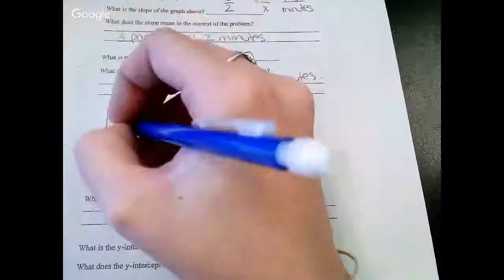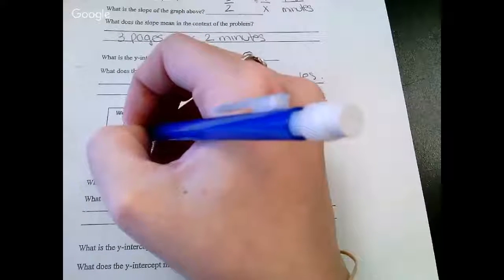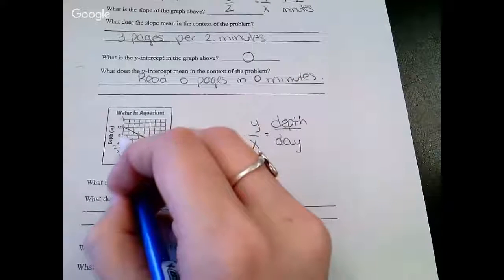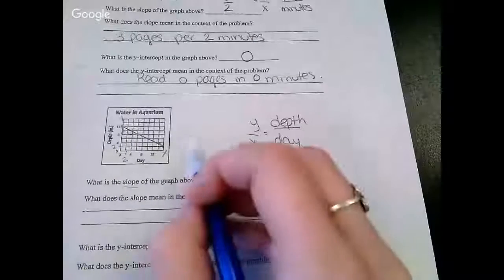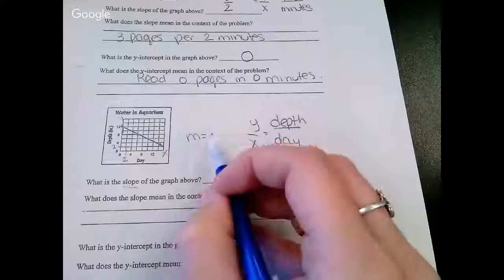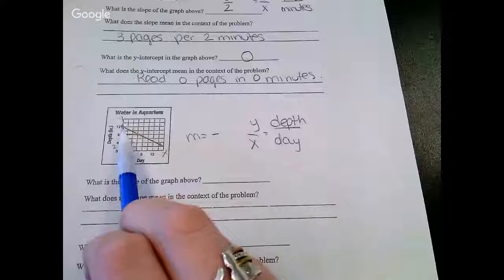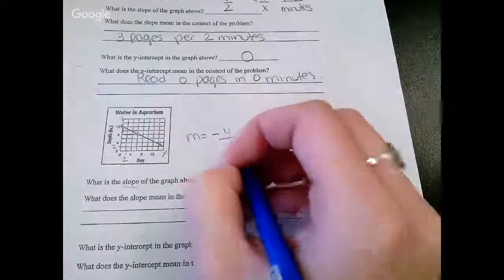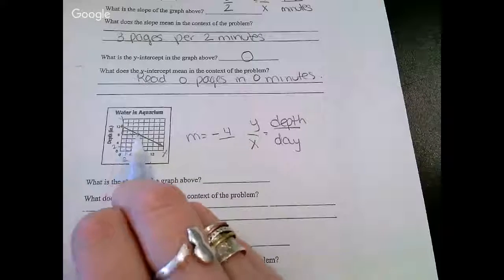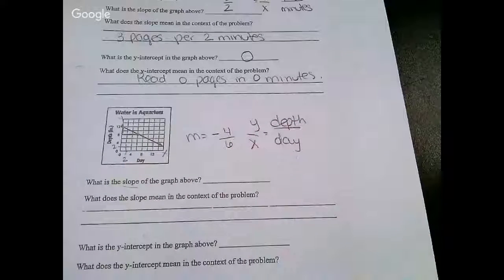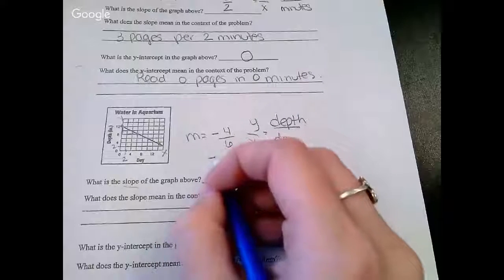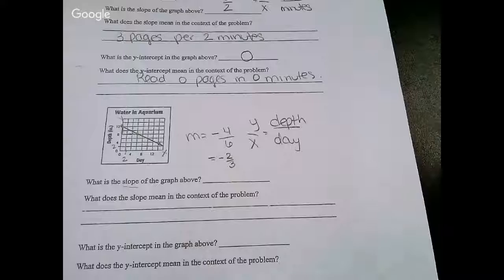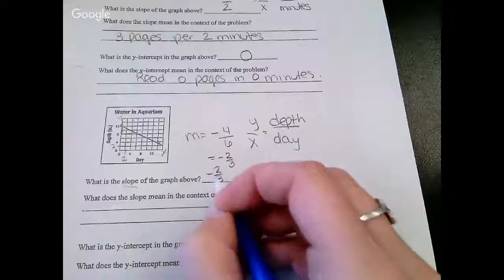For my 2 points, I'm going to mark this one and this one. These seem to be my best points. So I'm going to draw my triangle. Now I'm going down, so I know that my slope is going to be negative. Here it looks like I dropped 2 and then 2 more, which means I'm going to drop 4 total. Then I'm going over 2, 4, 6. So my slope is negative 4/6, and that reduces to negative 2/3. So the slope in my problem is negative 2/3.